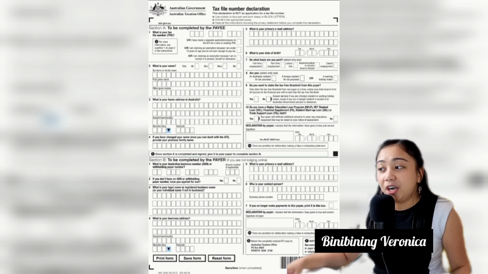on what basis are you paid, are you an Australian resident for tax purposes, a foreign resident for tax purposes, or a working holiday maker. It will also ask you if you want to claim the tax-free threshold from this payer, and if you have higher education loan program, VET student loan, financial supplement, student start-up loan, or trade support loan debt. And finally, you'll have to sign this form and provide the date.